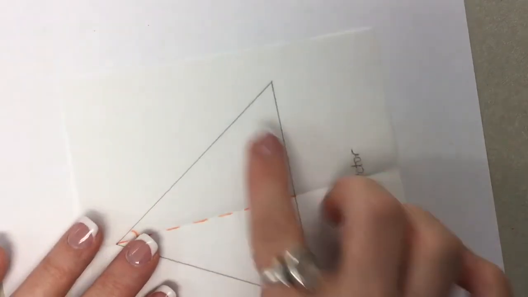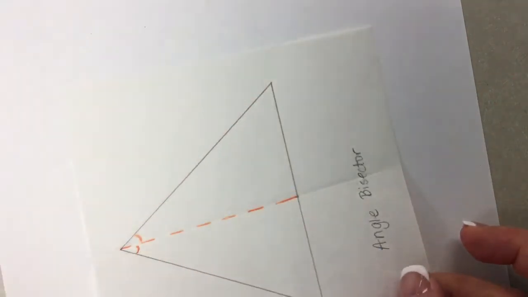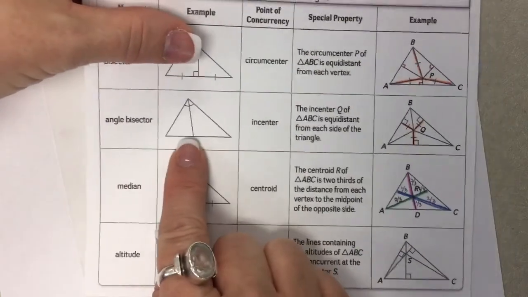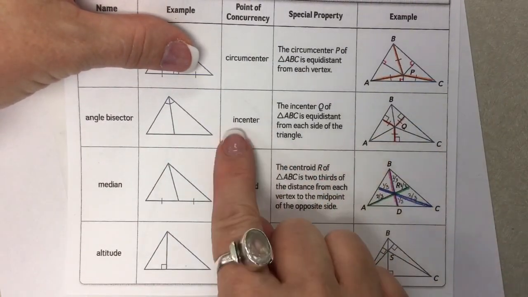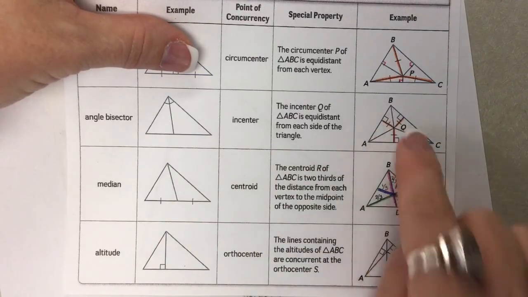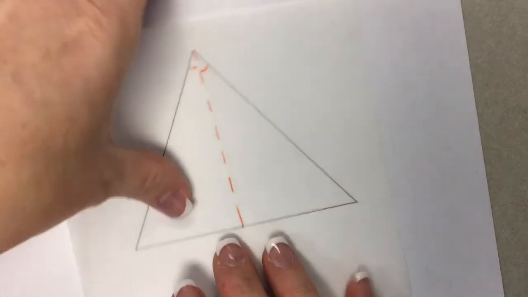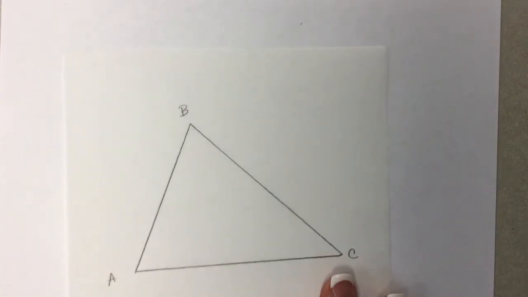Now you're going to do the same thing to each angle of the triangle by folding it so that each side matches the other side. So what are we trying to do here? If we do 3 angle bisectors, where they intersect, where those folds intersect, will be called the incenter, and then that incenter will be the same distance to each side of the triangle. All right, so let's take a triangle and do it.